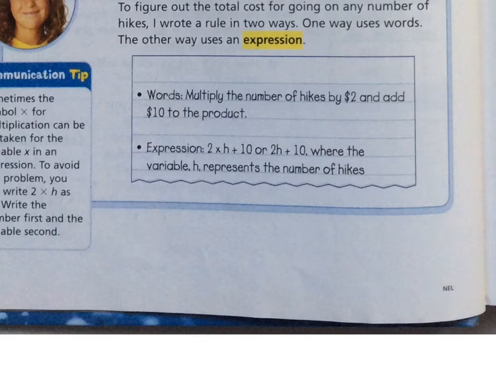She then goes on and says her expression here. Okay, her expression is 2 times h plus 10. Or the same thing is, instead of going 2 times h here, she just puts 2h, which is the same thing. So 2 times h plus 10, or 2h plus 10, where the variable h represents the number of hikes.